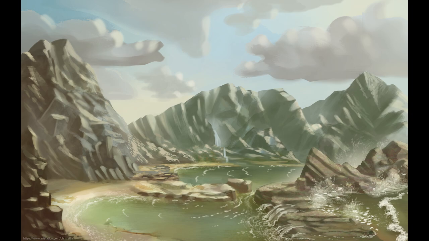For points of interest I've added a waterfall off to the side in the background. I also wanted to add more movement to the landscape, and I wanted to break up the predominantly rock environment so it wasn't repetitive, so I've added the waves coming in and washing over the rocks.